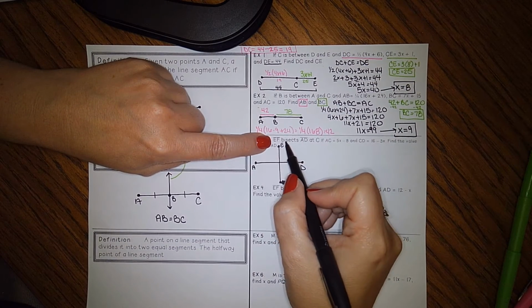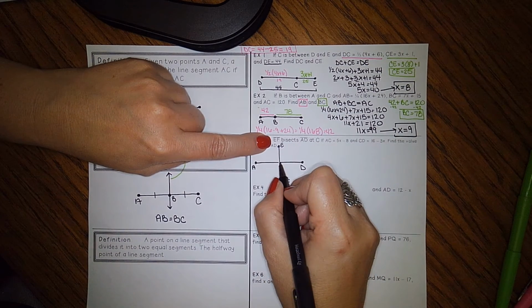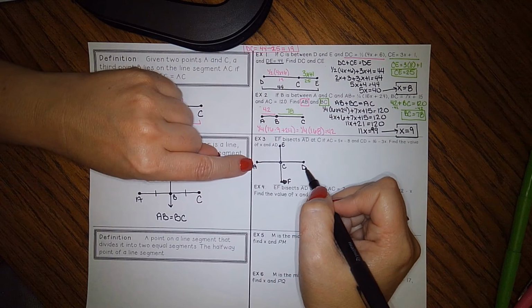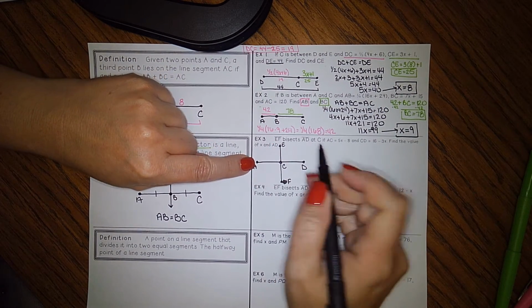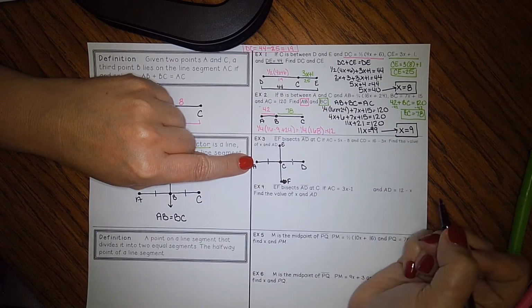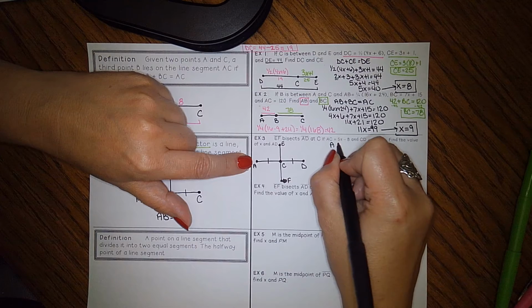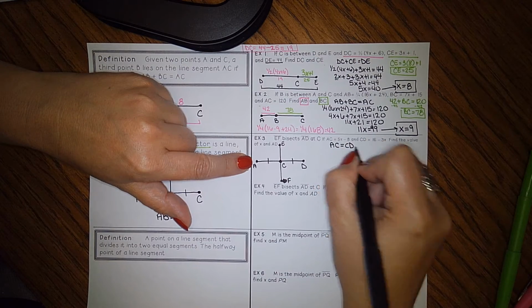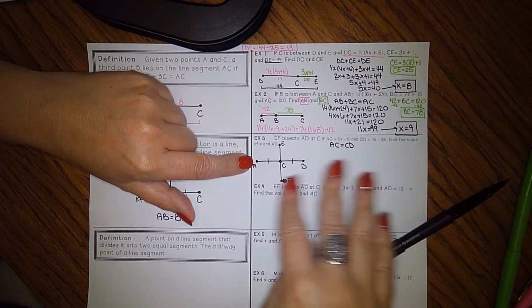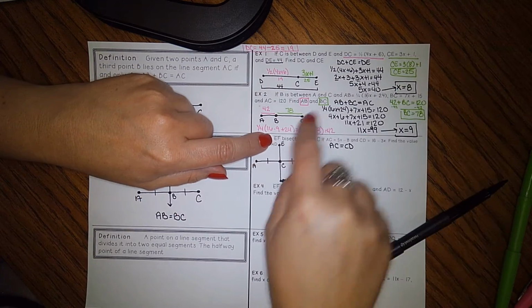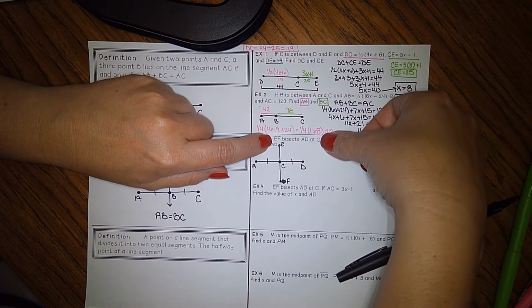And it bisects at the point C. So this point right here is C. If AD was bisected, that means it was cut into two equal parts. So these two segments are equal, so I know that AC equals CD. All right, so I got all of this information and I've only read this short little blurb right here. I haven't read anything else yet.